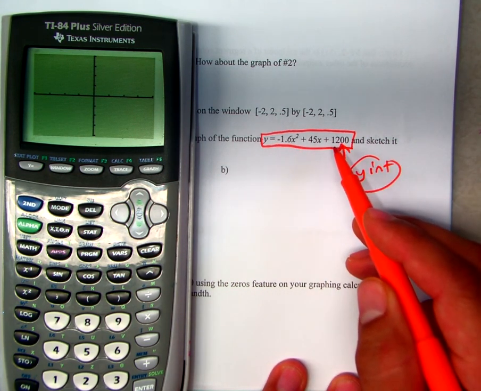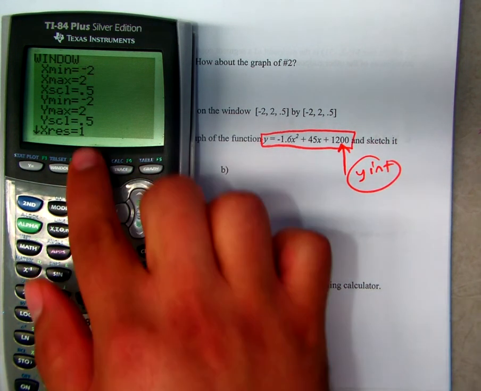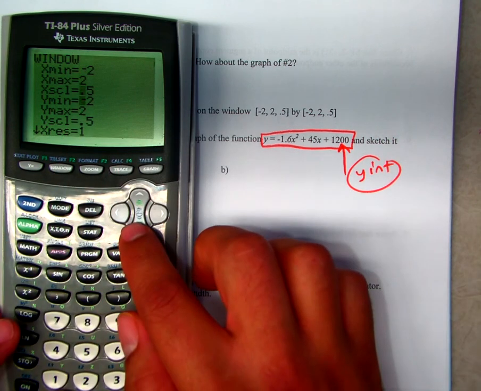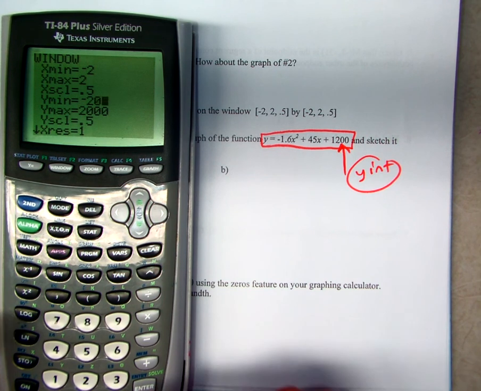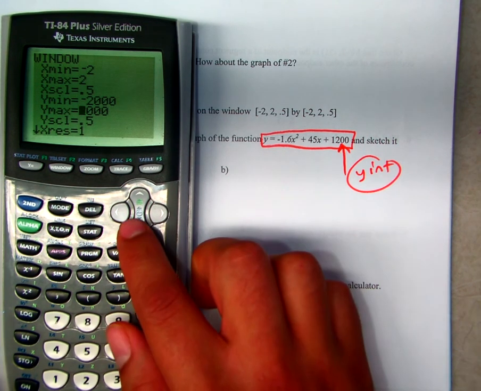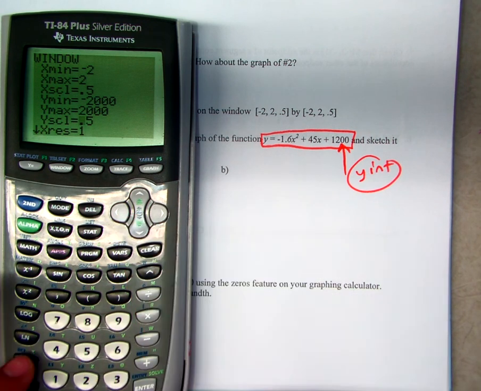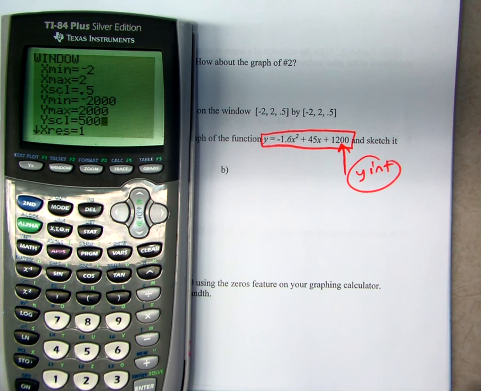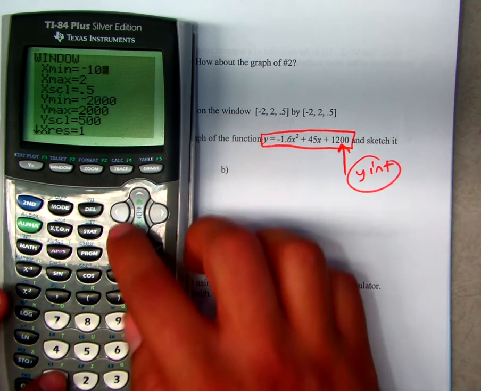So just from that, I'm going to go to the window and say, you know what? I can't even see 1200 because my max is 2. So I'm going to make it maybe 2000. And maybe let's do y min -2000. I'm just guessing here. We might have to mess around with these in a minute. Scale, let's say I'm counting by 500s. And now for the x min and x max, let's just try the old -10, 10, 1, just to see what that gives us.